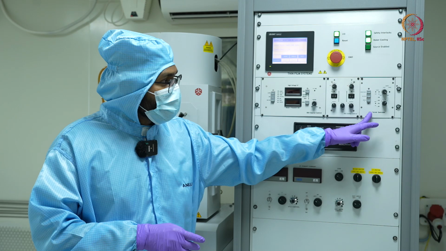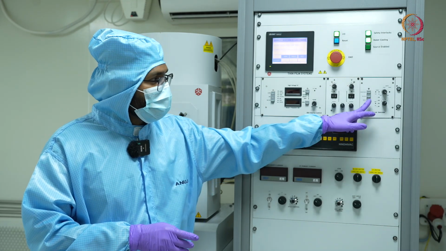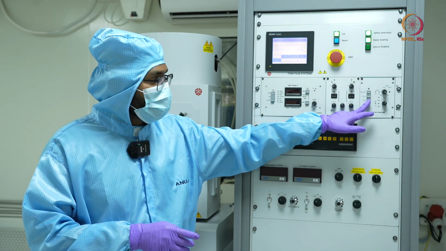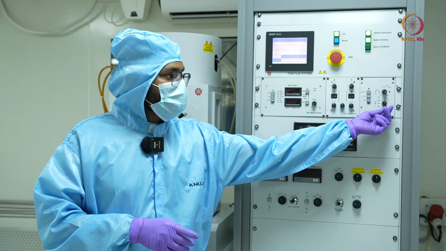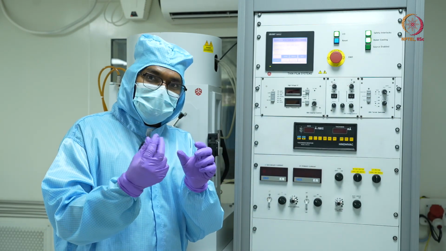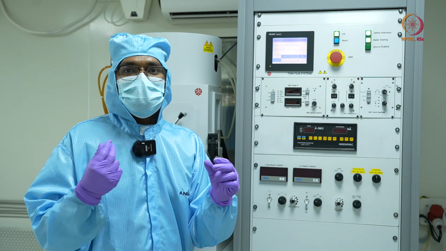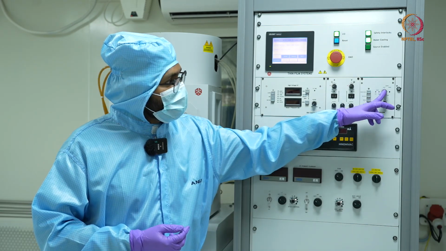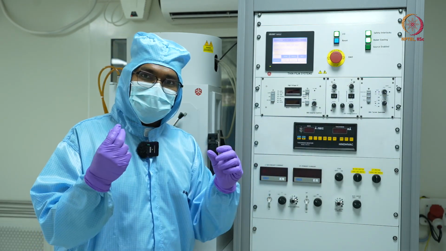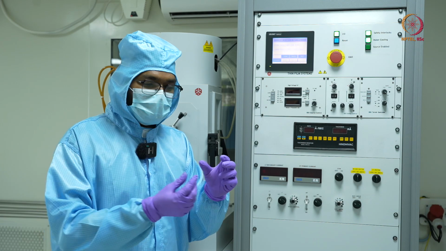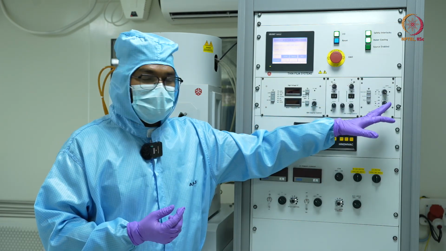So in order to operate this turret, I'll have to click on this switch to turn it on, and then using this knob I can select whichever material I want. I can switch between the 4 materials. And here this knob you can see is to control the speed of this turret. Right now we have kept it at the maximum position.